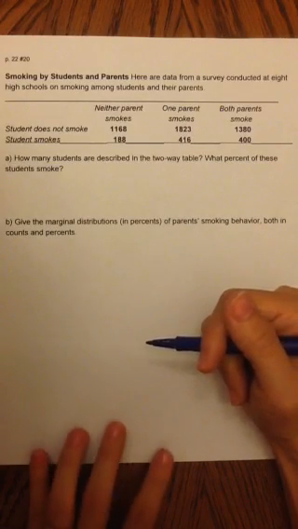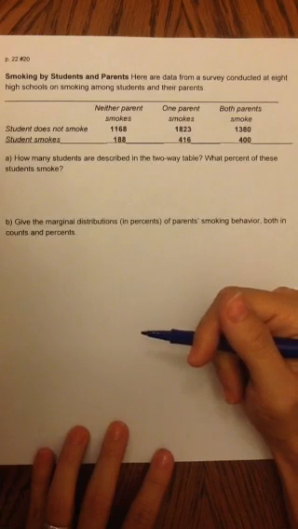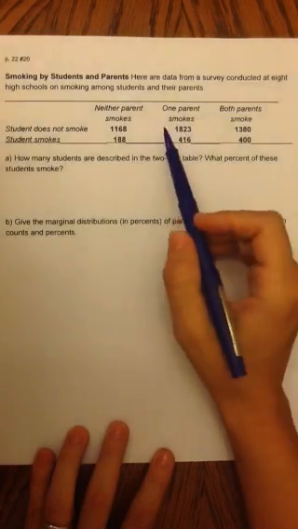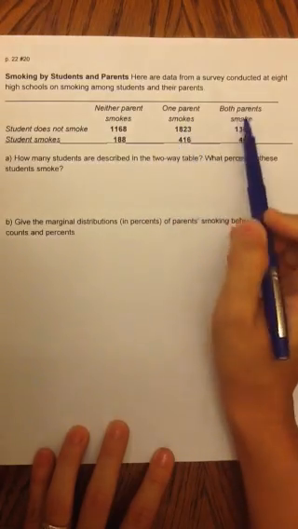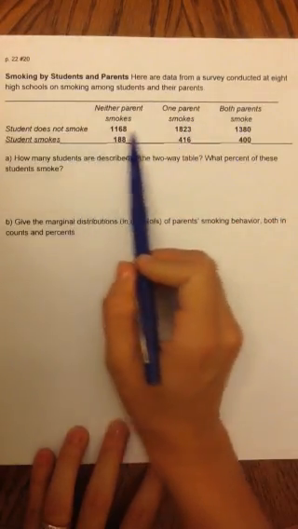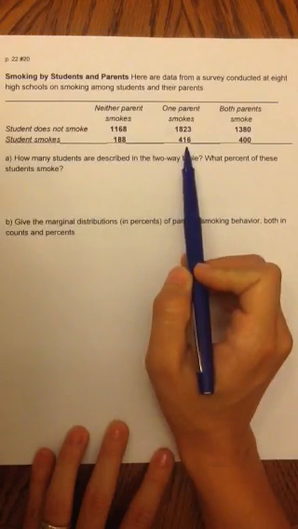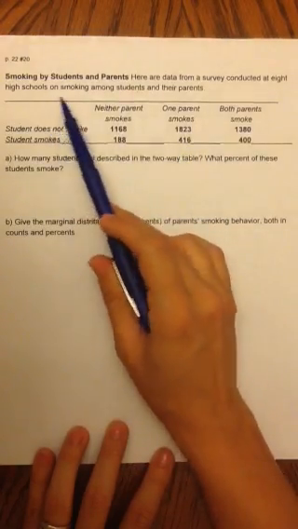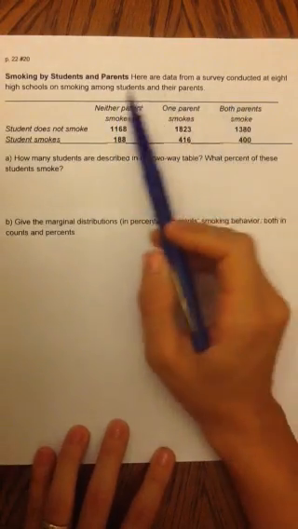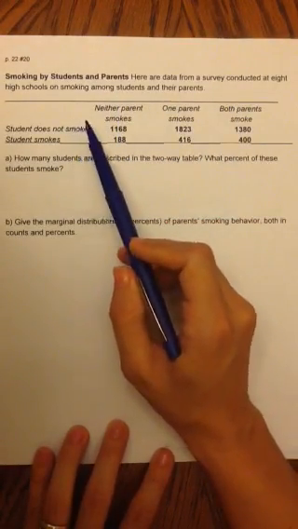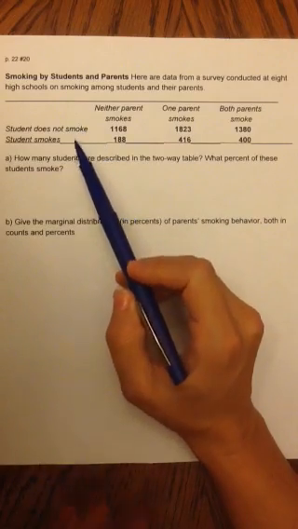We are looking at a two-way table of categorical data. Two-way table because we can read it in two ways. We can read it by the perspective of the parents, which is our first variable, or we can read it from the perspective of our students, which is our other variable. So here we have smoking by students and parents. We have the data that's been collected from eight high schools on smoking among students and their parents.